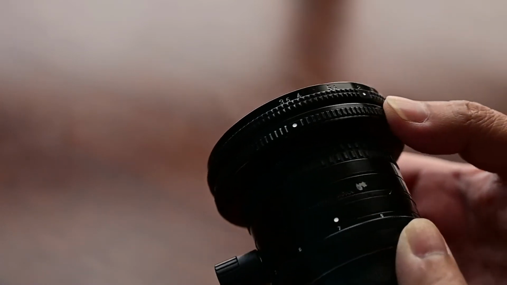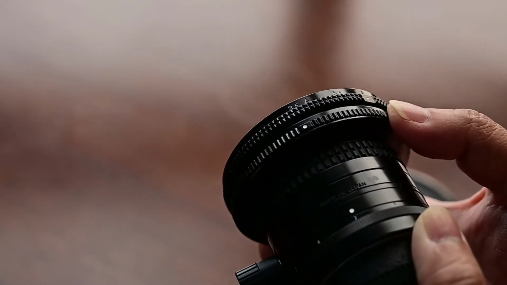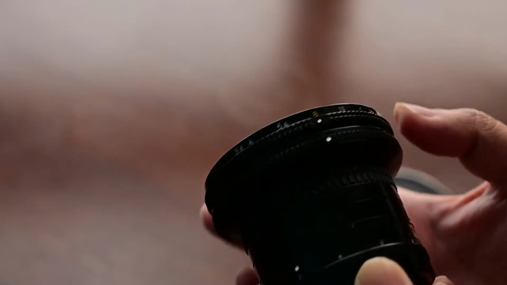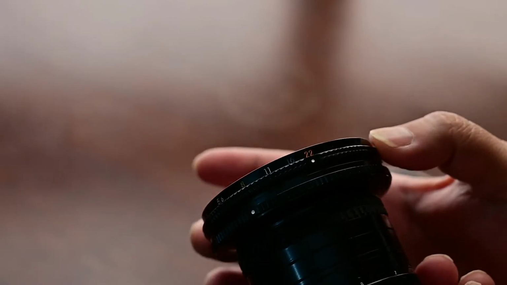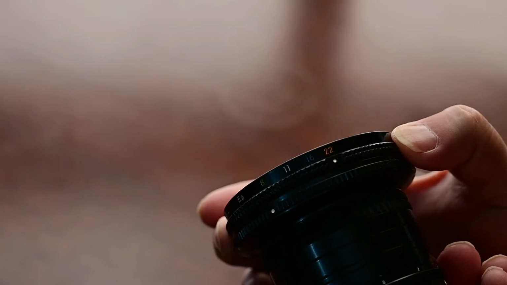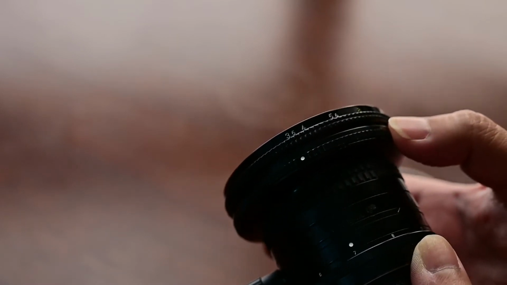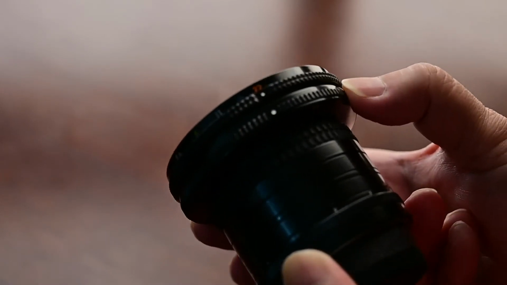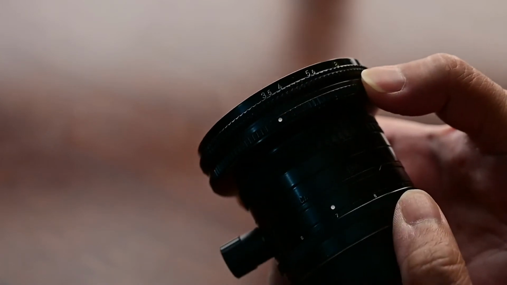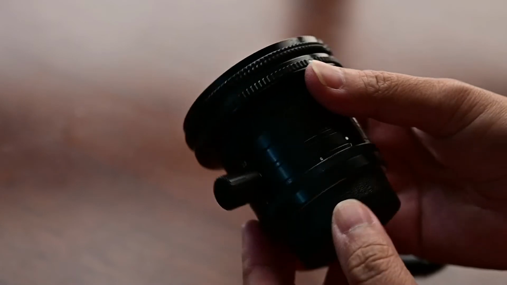So it's moved from 3.5 all the way to F8. Now if I have to shift to F22, I push this ring down and move to 22. Now I can move from 3.5 all the way to 22. So that's the aperture ring part, but that's not the only thing we have to talk about.